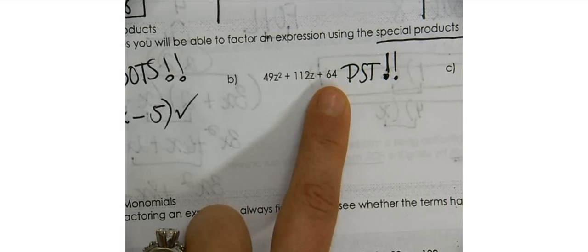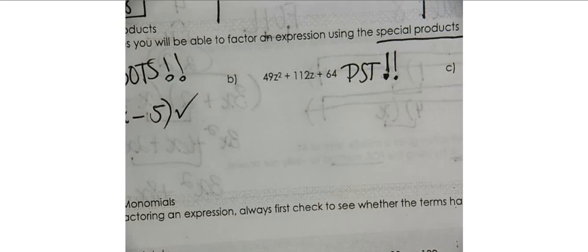9 times out of 10, if you see something as complicated as multiplying 49 times 64 and figuring out 2 numbers that multiply together to equal that crazy number, but together add to equal 112, this is the time where you need to really look at what your patterns are. So here's what the pattern's going to be.